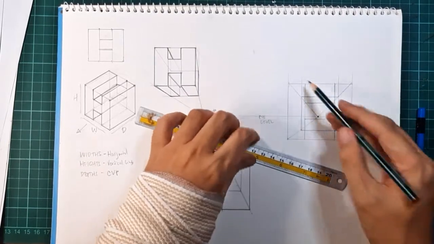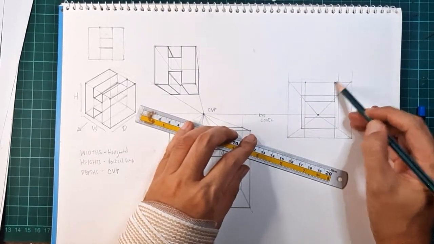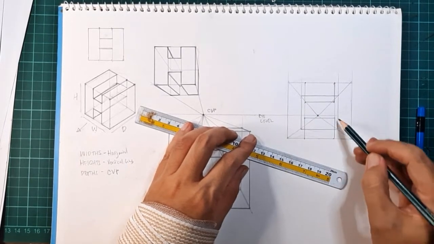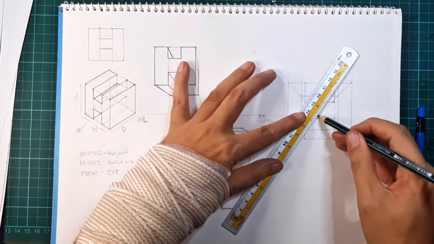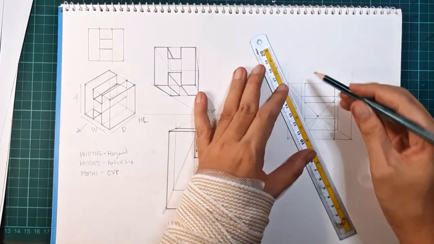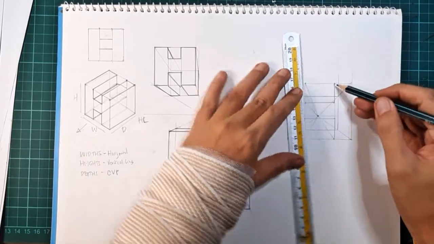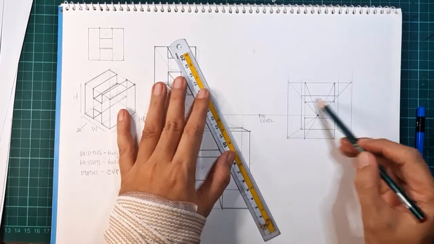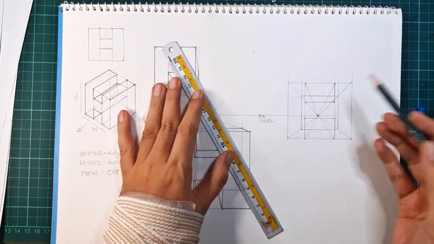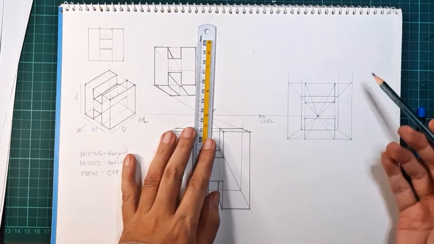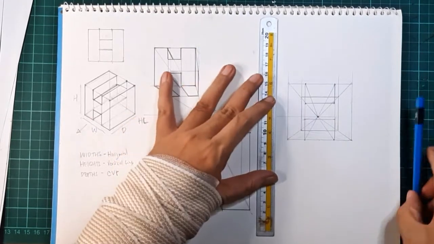And then we start projecting these points towards the back. So I'm going to project these to the back. Now I can always project these four towards the back, but I know that they will be covered by the H, so I can choose not to build that.